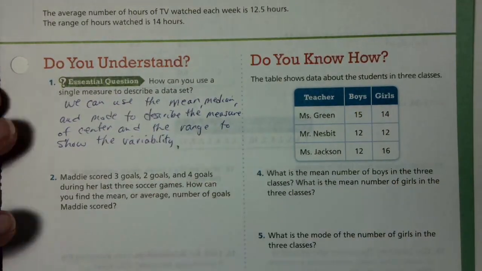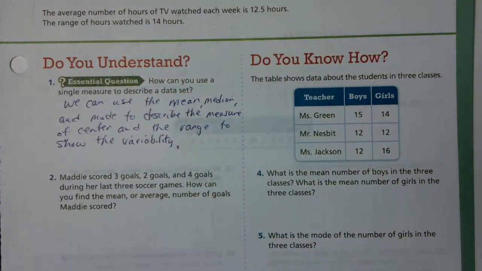Three of those show the measure of the center. One of them shows the variability.